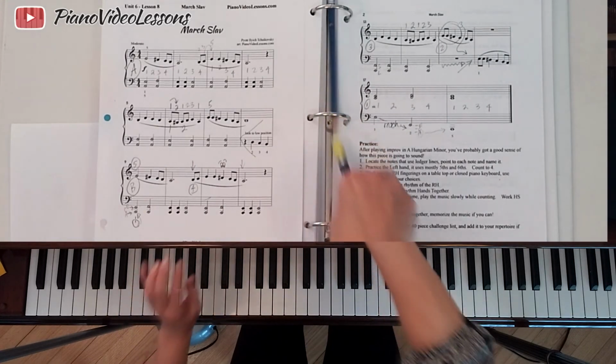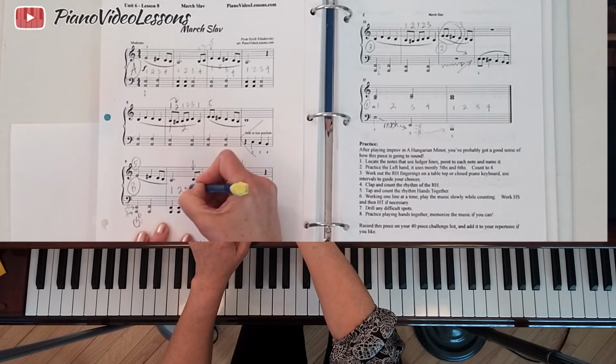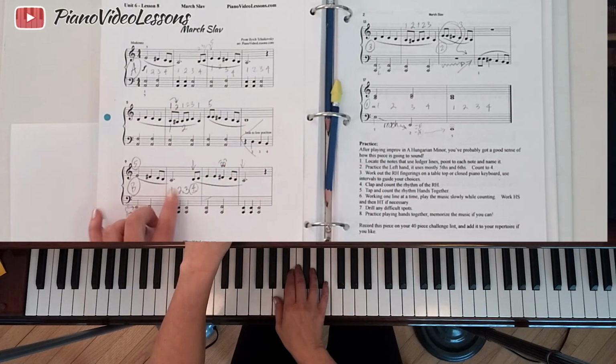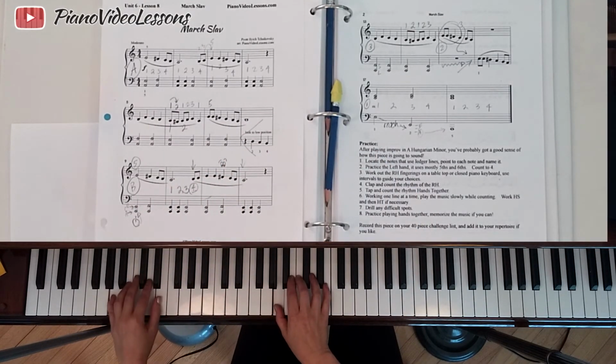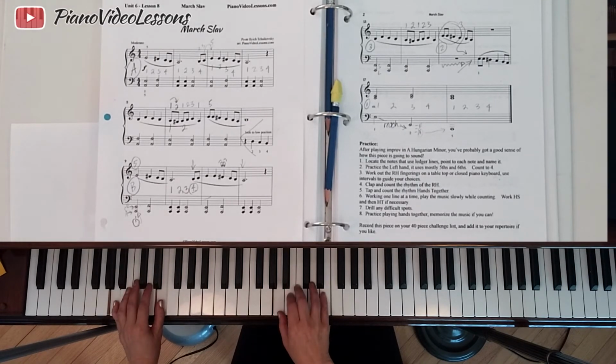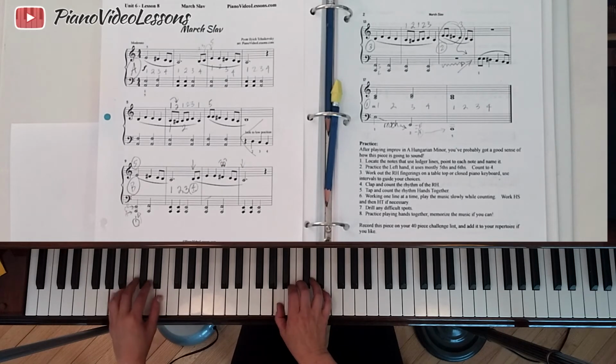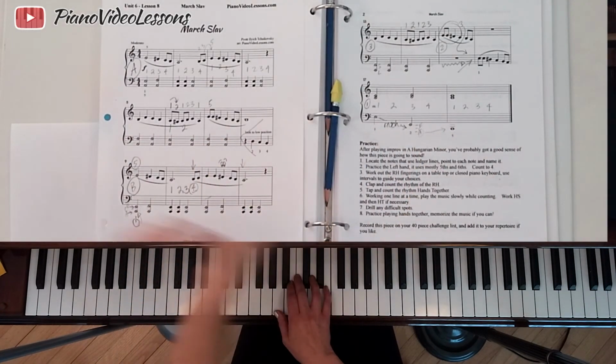So what happens here is we're counting 1, 2, 3, and section 4 starts on beat number 4. So we're going to have from here on A, 1, 2, 3, 4, 1, 2, 3, 4. All right, so let's play all the way to the end from section 5.